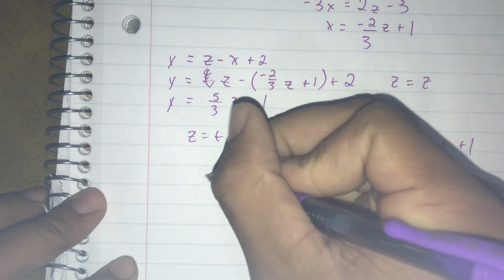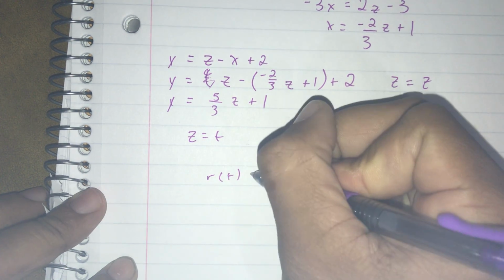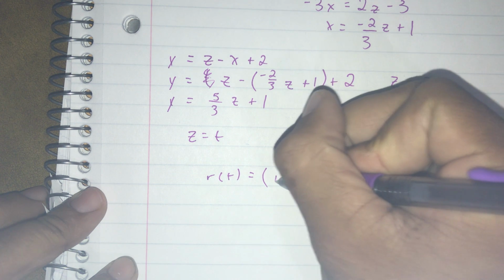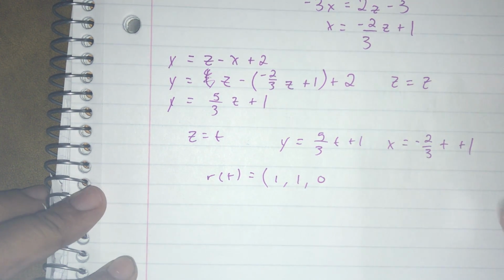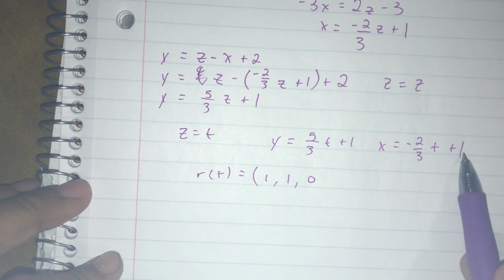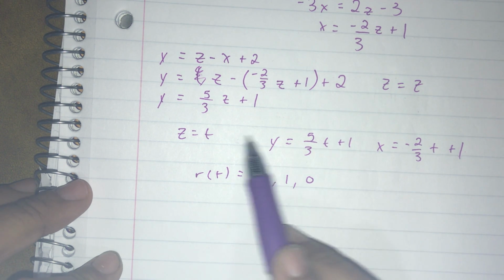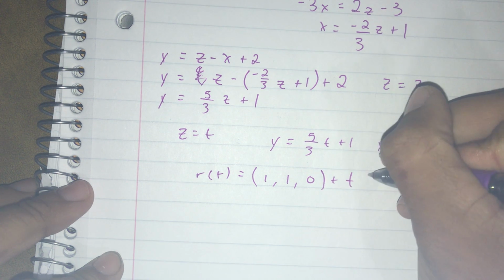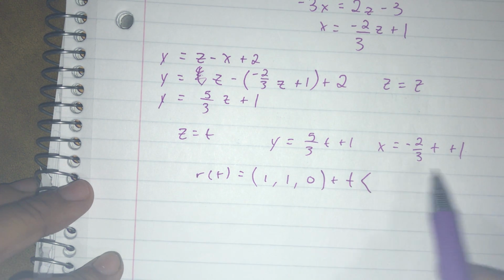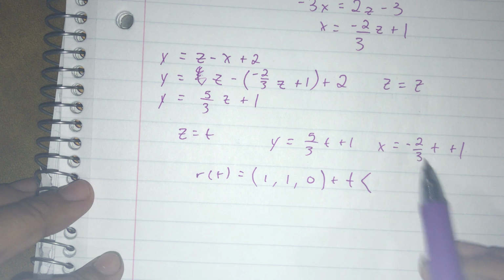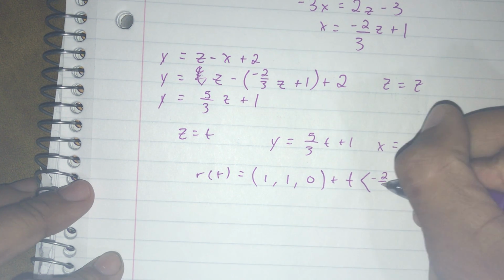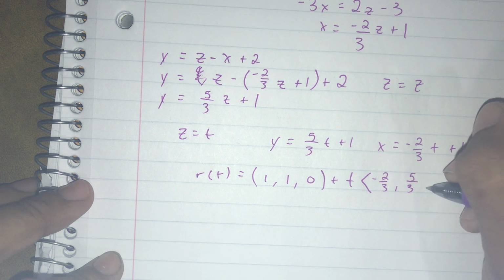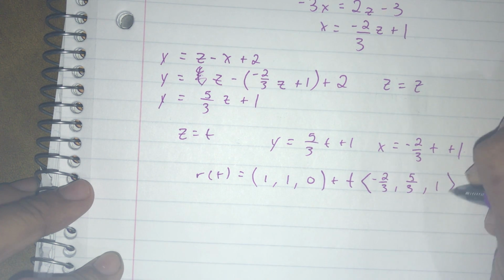If we want to put that in parametric form, we get r(t) = the point (1, 1, 0), because this is 1 in our x, 1 in our y, and 0 in our z, plus t times the vector of our coefficients on t: -2/3 in the x, 5/3 in the y, and just 1 in the z.